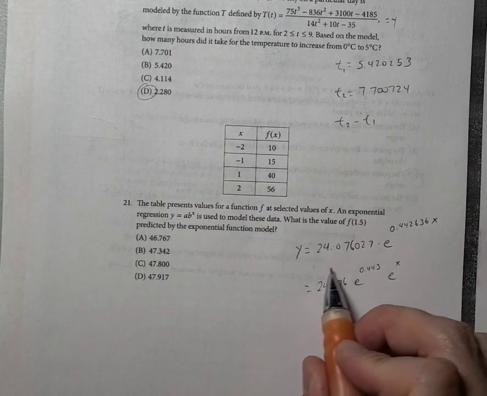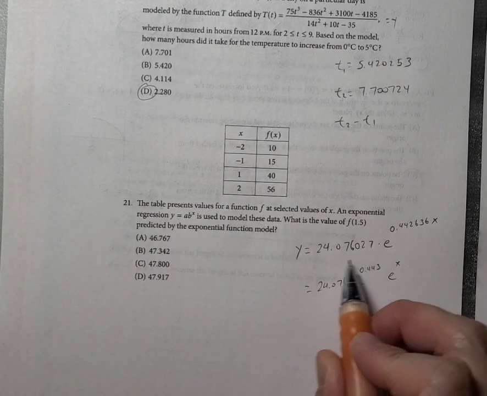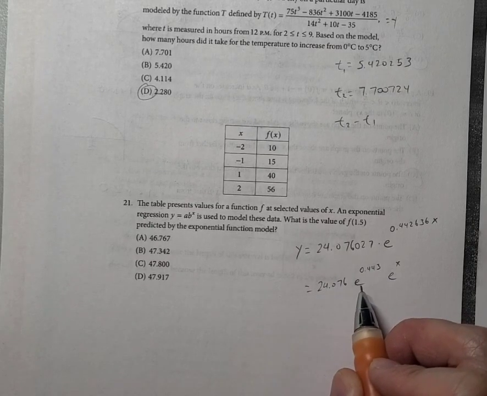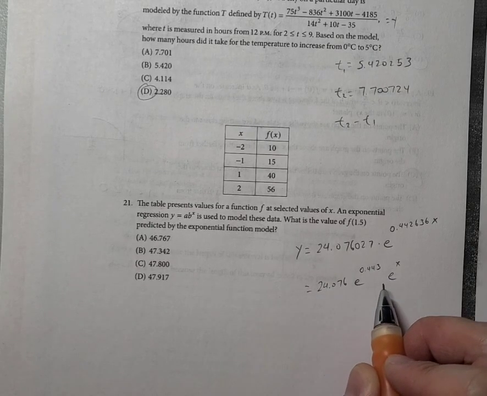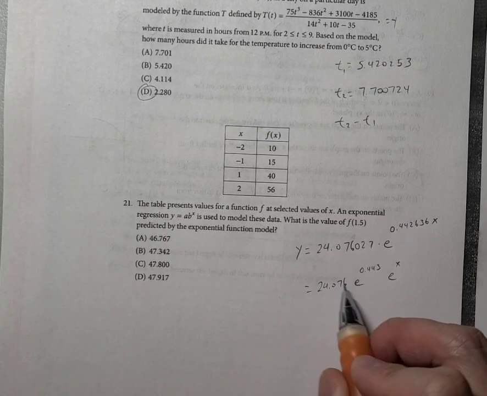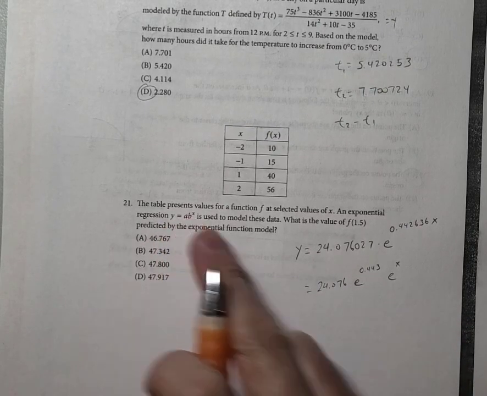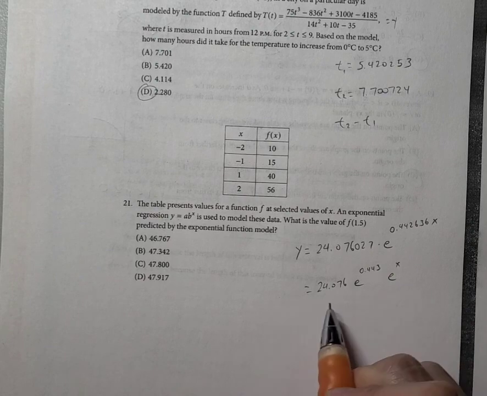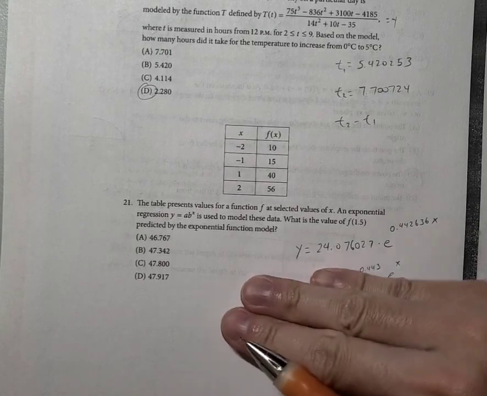And then this term would be your a, and b would equal e. It's the same thing, right? So you could write it like this, but we don't need this actually, okay?